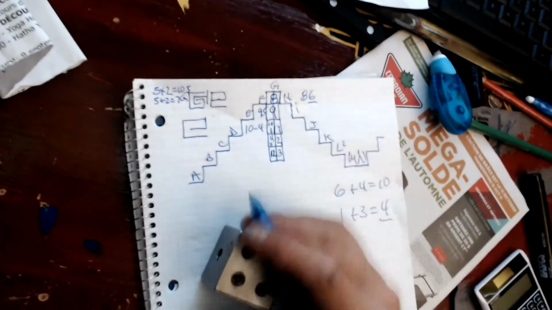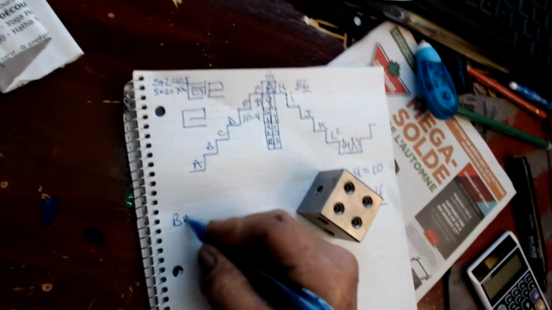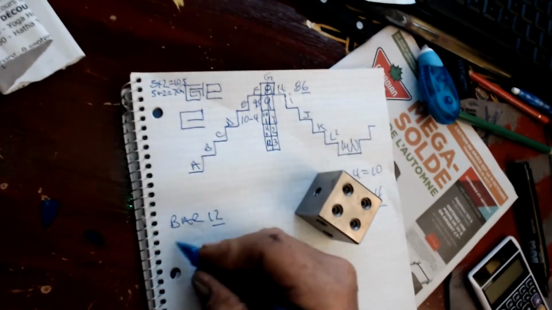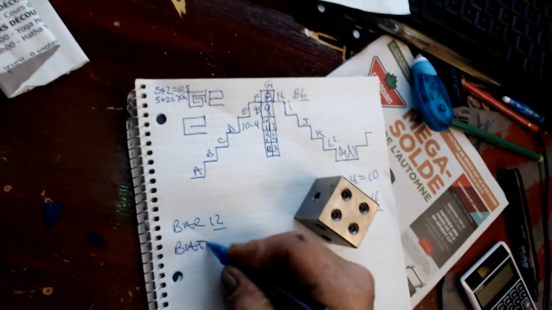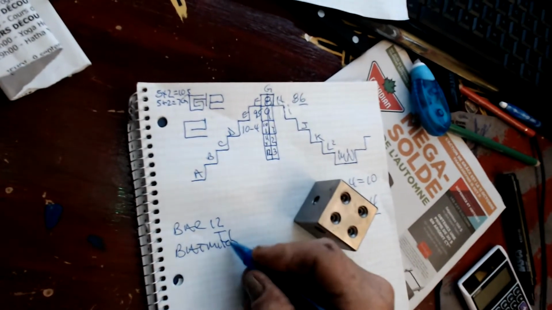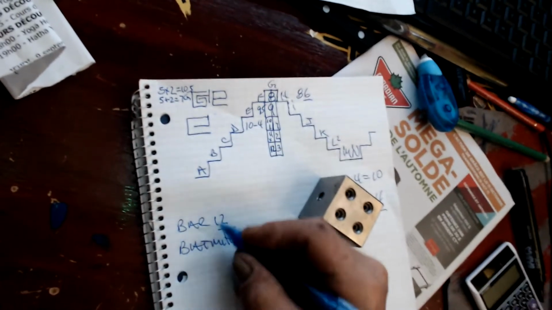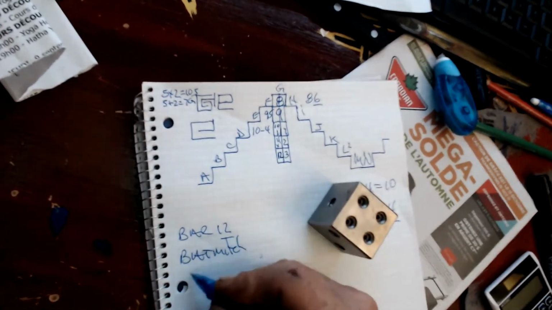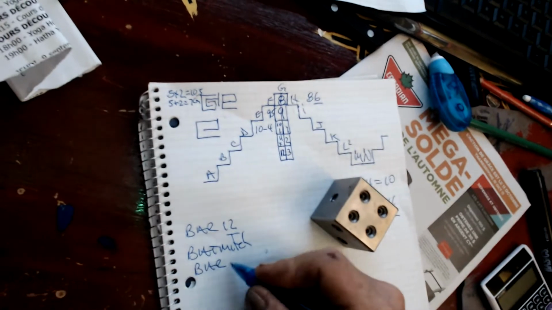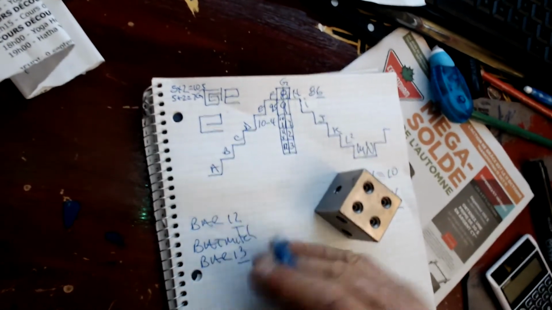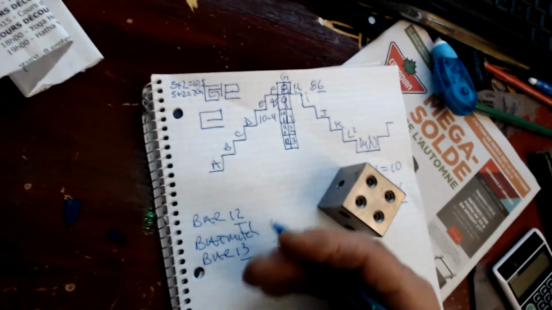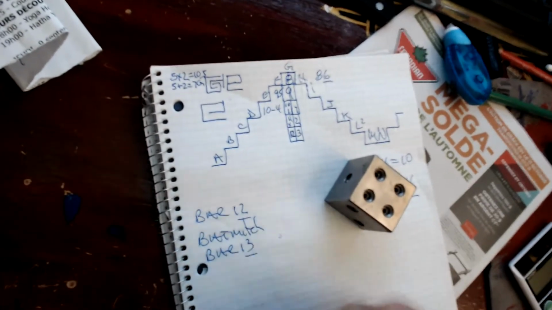When we are in 12, we are barring the 12, but it's actually a bat mitzvah. Well, I didn't spell it right. We have the bar mitzvah at 13. And we bar the 12. This is something they talk about in the game of craps by barring the 12.